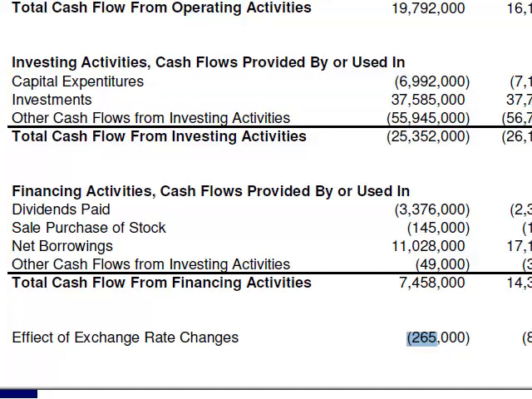And then sometimes when the economy's really screaming, car companies make a ton of money. They get all this cash in the door. And then other times when there's a recession, car companies are starving. It's a cyclical company. So that was the statement of cash flows, and I spelled effect wrong. I've got to fix that.